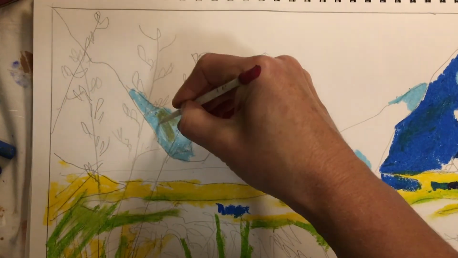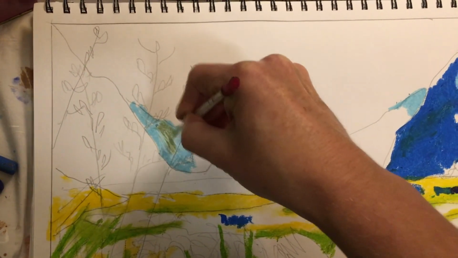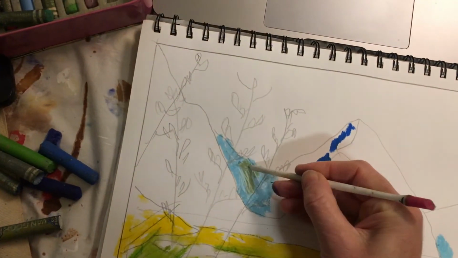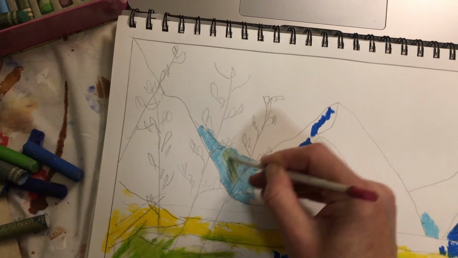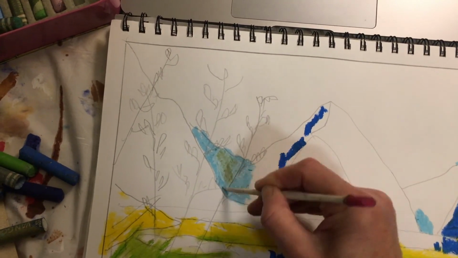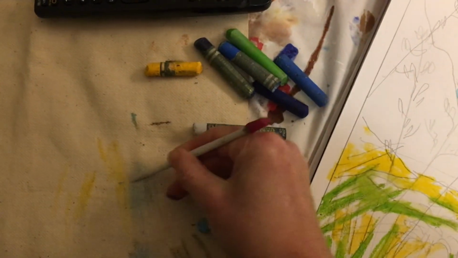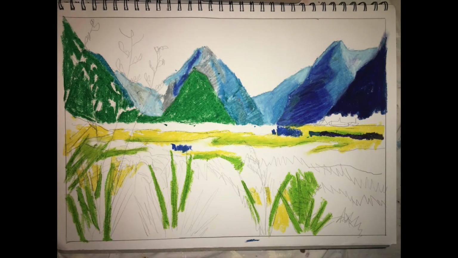You'll notice here that I've used the wrong colour, and one of the other properties of oil pastels, apart from smudging, is scraping it back. You can even scrape it back and leave the scrape marks for an effect. But here you can go over it again with the colour that you want and make some improvements there.